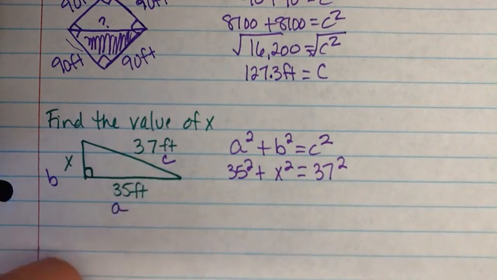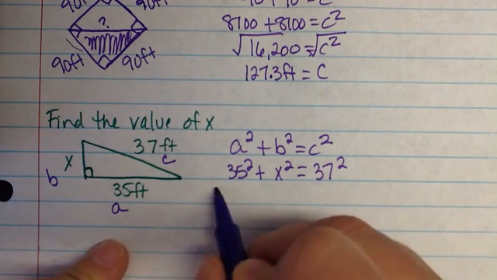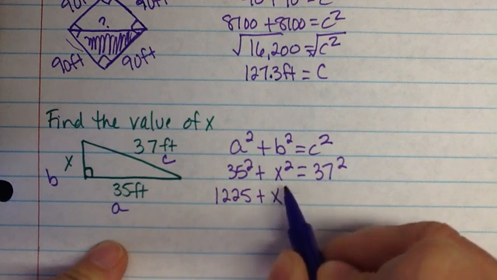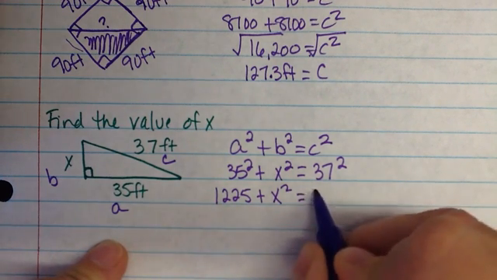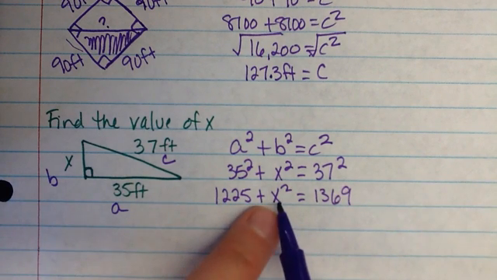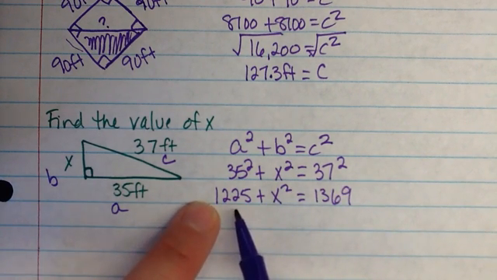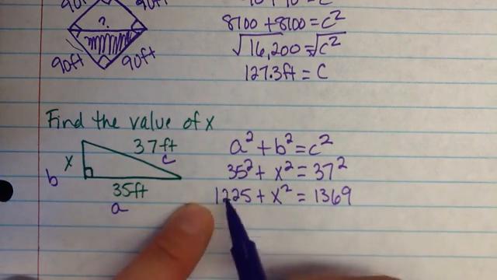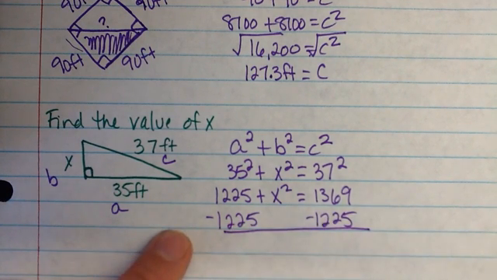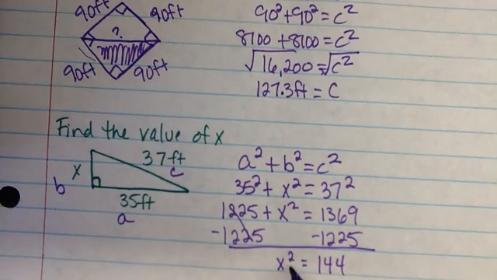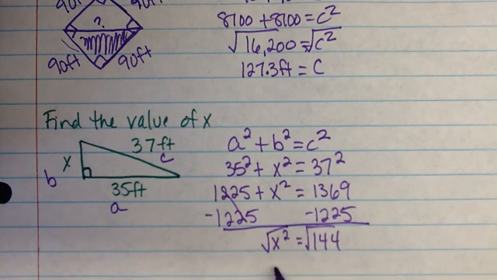And we bring down our squares. 35 squared is 1,225 plus X squared equals 37 squared is 1369. To solve, or to get x squared by itself, we've got to get rid of this 1225. So it's positive, so the opposite is a negative. Negative 1225. Negative 1225. These cancel. We're left with x squared equals 144. We haven't solved for x yet, so we have to square root both sides. X equals 12 feet.